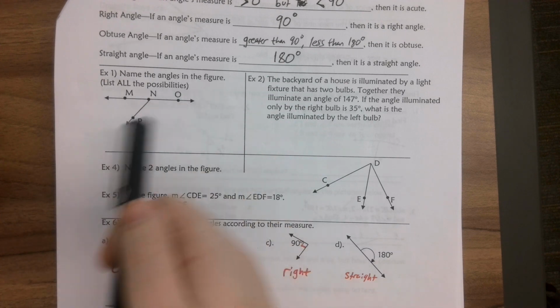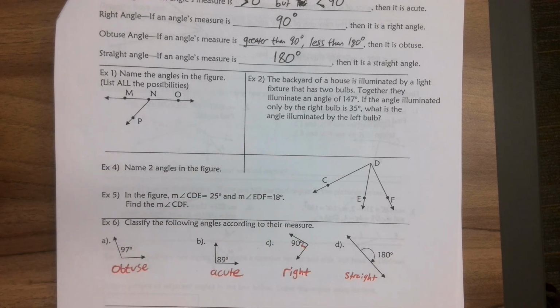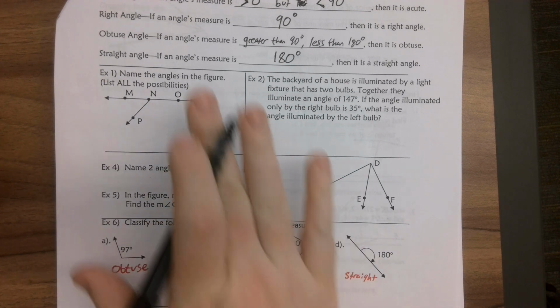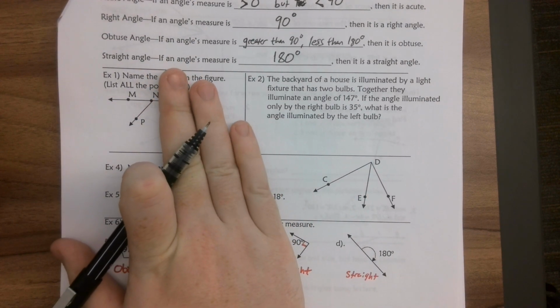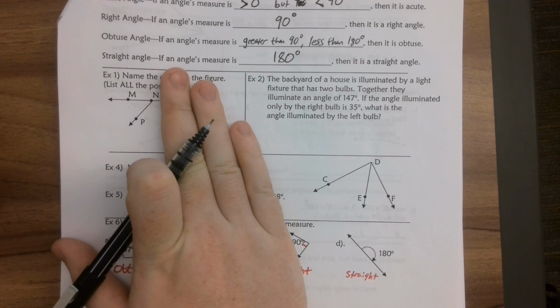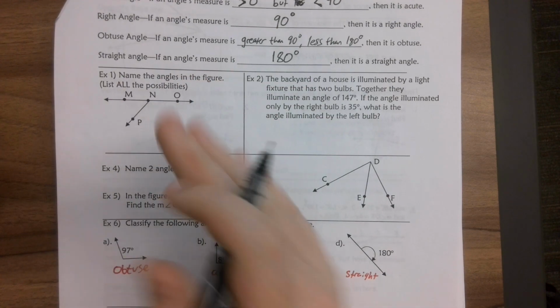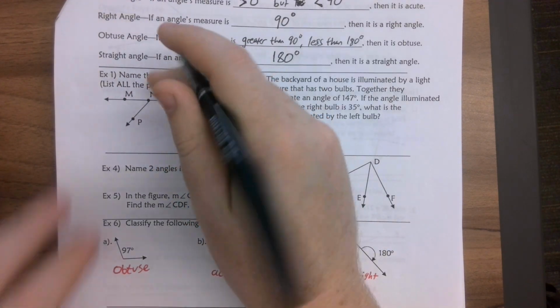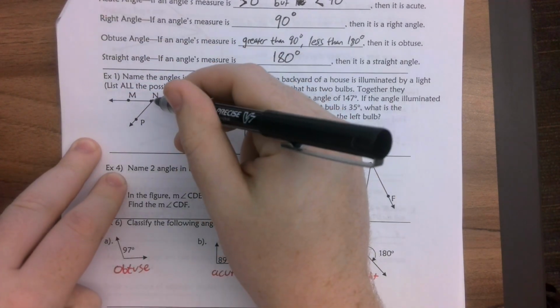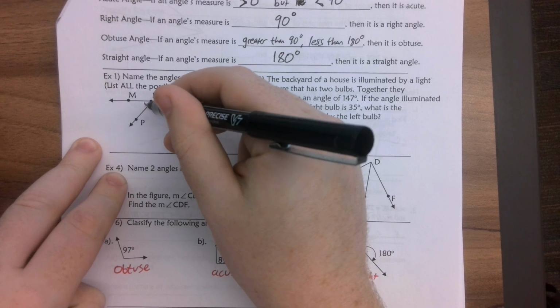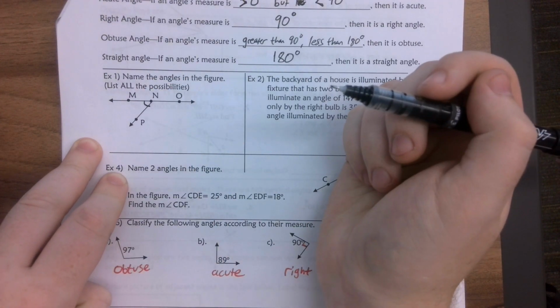So in this figure here, there are a ton of possible angles. Let's start off by getting rid of this ray here. If we did, there would be 3 ways we can name this angle: MNP, PNM, or just angle N. The problem is, angle N is very difficult to see. It would be this angle here.